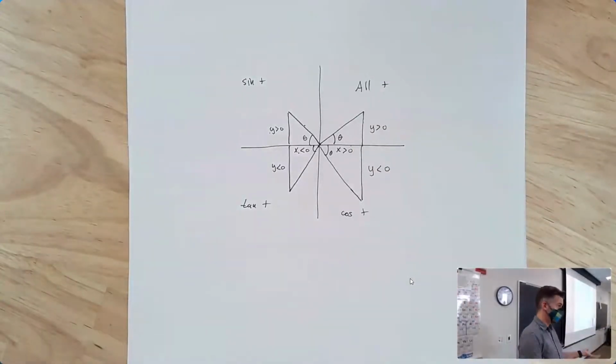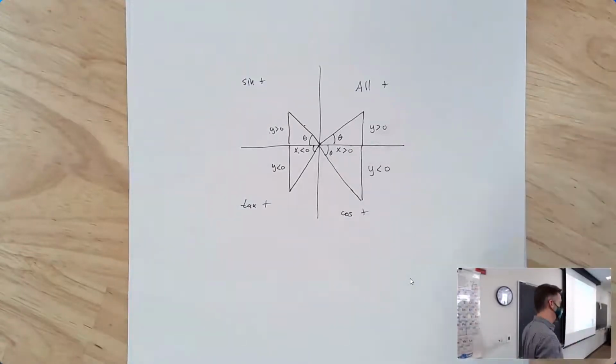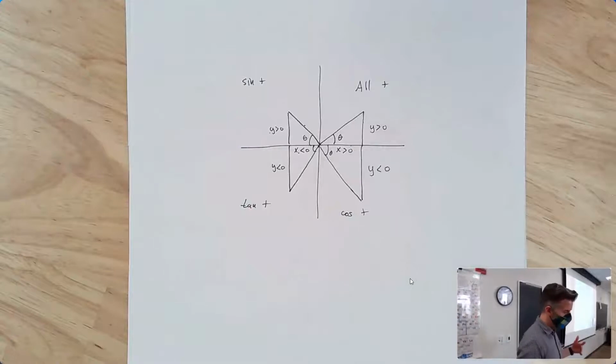That's a really good observation. That's why we're getting these signs the way they are, because of how the triangles look in each of the four quadrants. You don't have to remember all that, obviously. All you have to remember is All Students Take Calculus. Or if you want a less G-rated version of it, you can come see me in office hours.